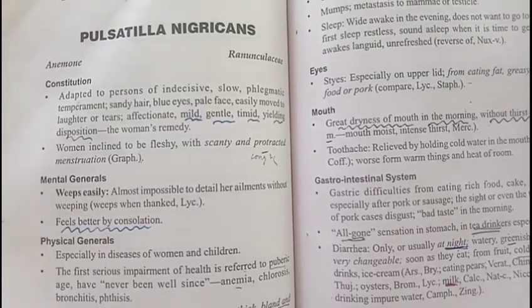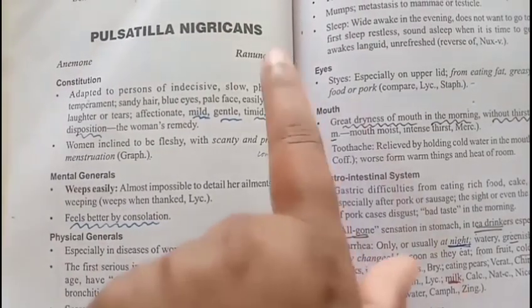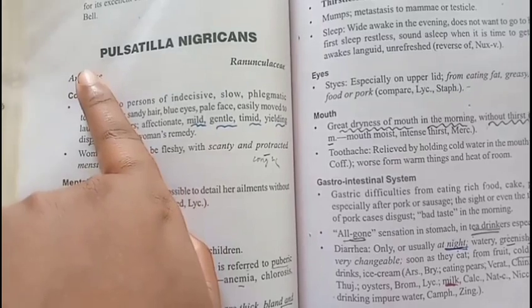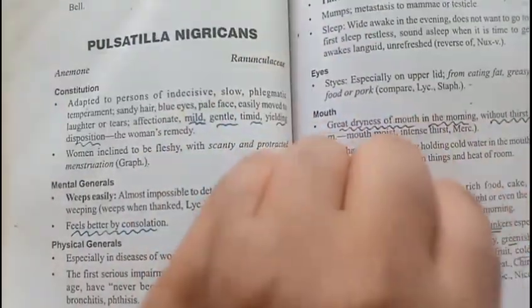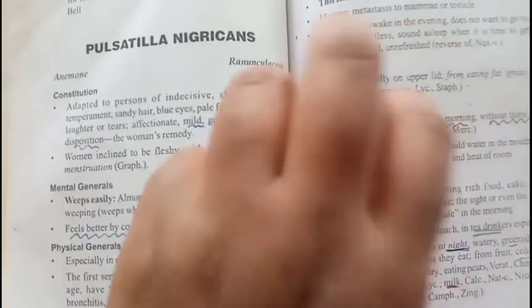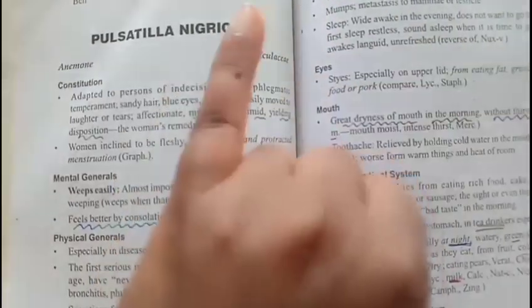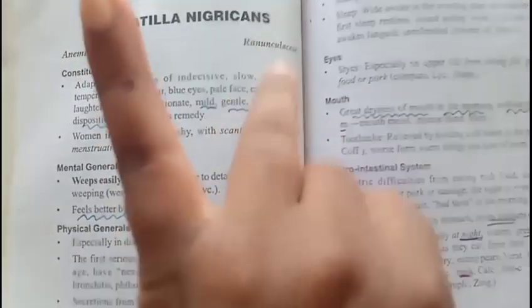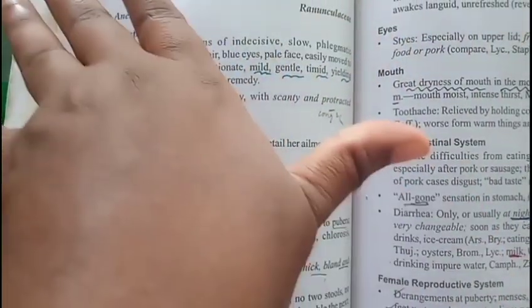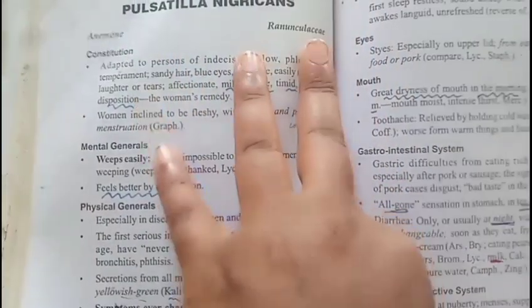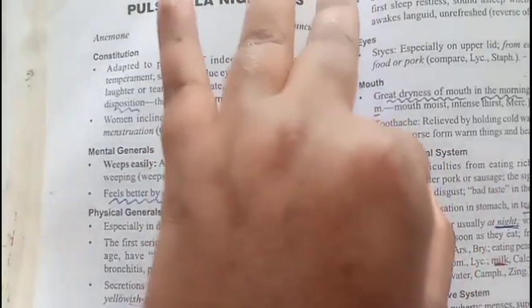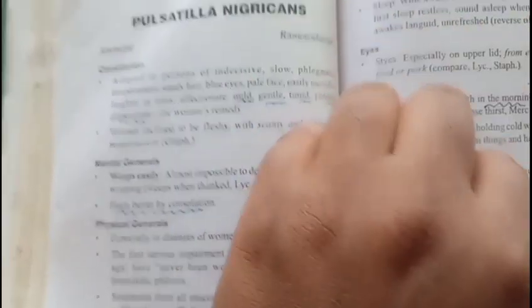Hello guys, this is Pulsatilla nigricans, family Ranunculaceae, and the animal common name. First thing is that in your exam, if Pulsatilla comes as a drug picture, then you first write the introduction point, then clinical, then sphere of action, then pathogenesis, then constitution, guiding symptom, then particular, then aggravation and modalities. That is all, about 9 to 10 points regarding Pulsatilla.